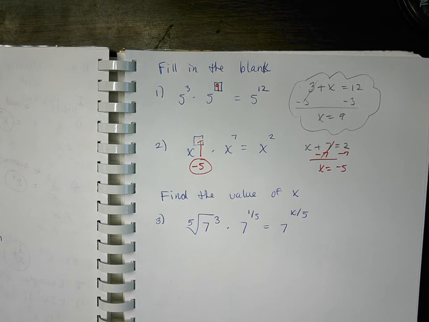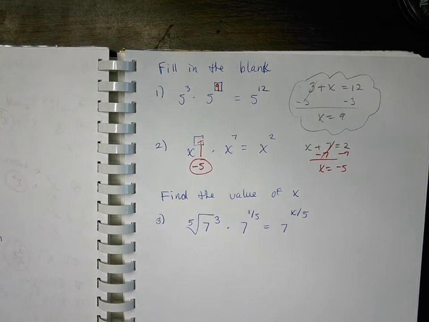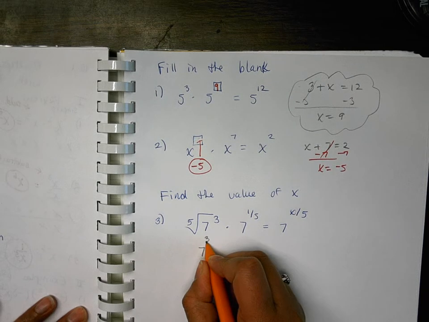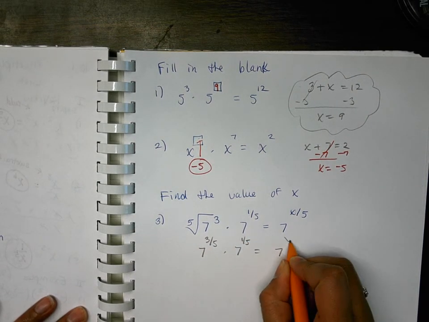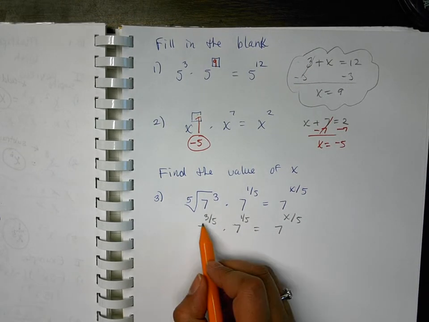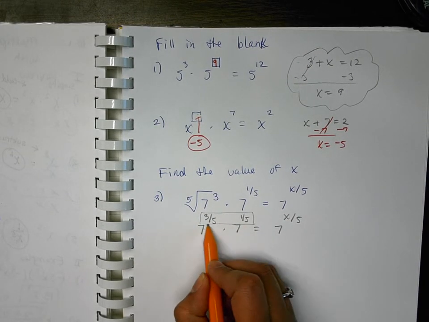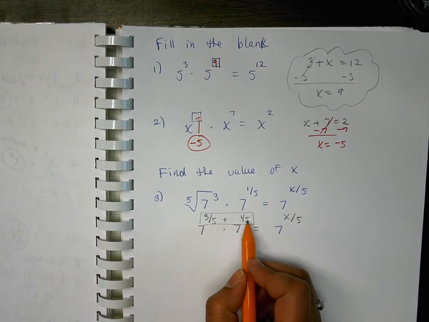Is this similar to the one we had on the other page where we have to change the 5th root problem? Yes, so we change it to what? 7 to the 3/5 times 7 to the 1/5 equals 7 to the x fifths. We're looking for x. What do we do here with these powers? What's nice about this addition? They already have a what? Common denominator.